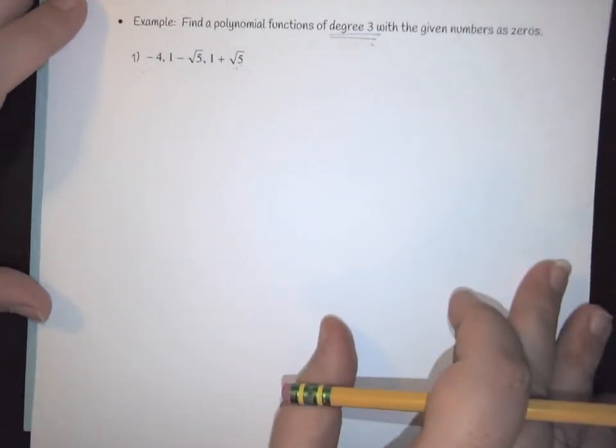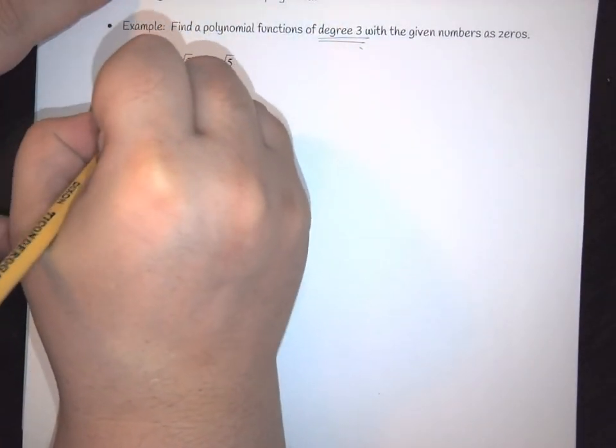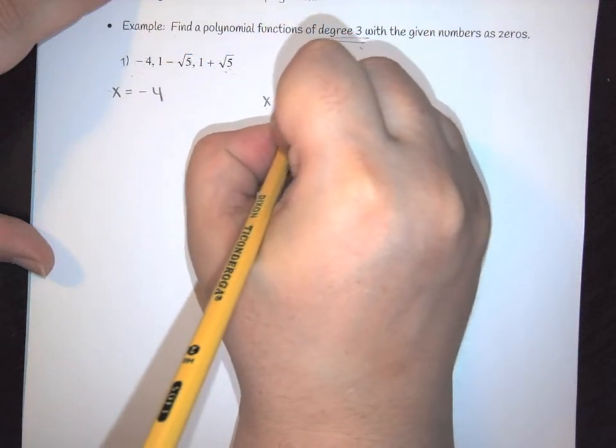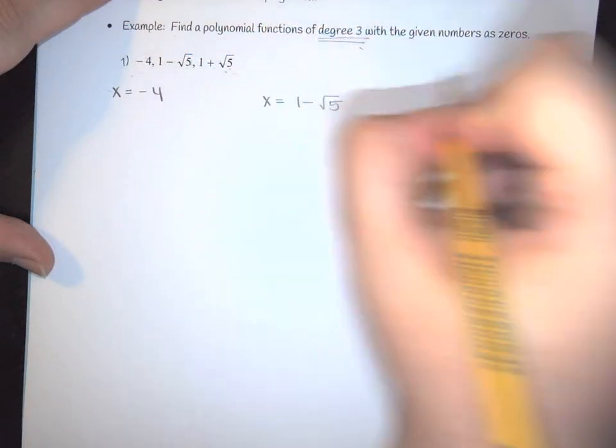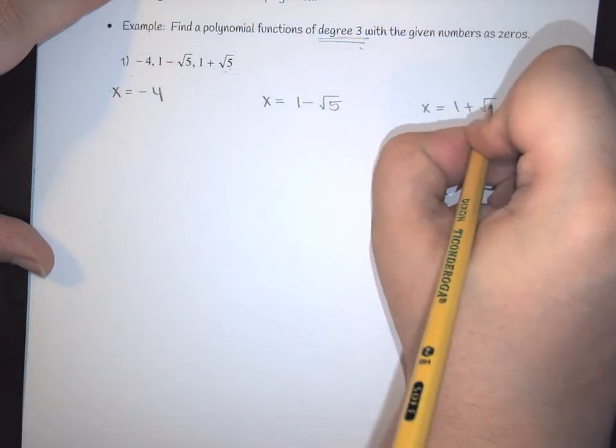So how does this work exactly? Well, if you look at them, what we actually have is that x equals negative 4. Then we have that x equals 1 minus the square root of 5. And we have that x equals 1 plus the square root of 5.